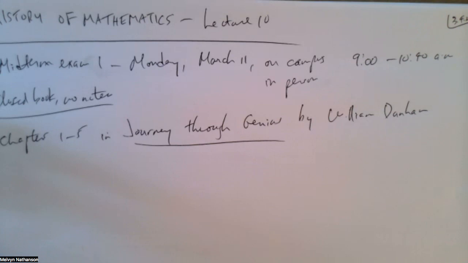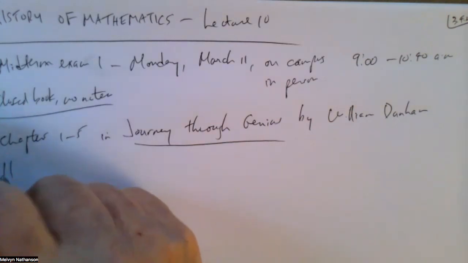So I have improved, but I'm going to do that today, Heron's formula.